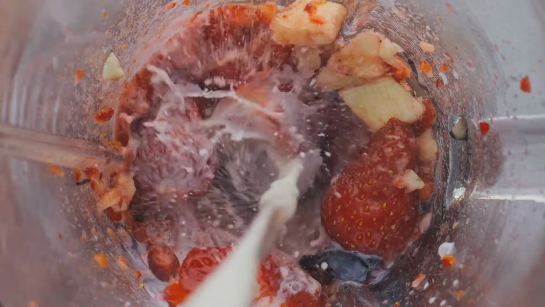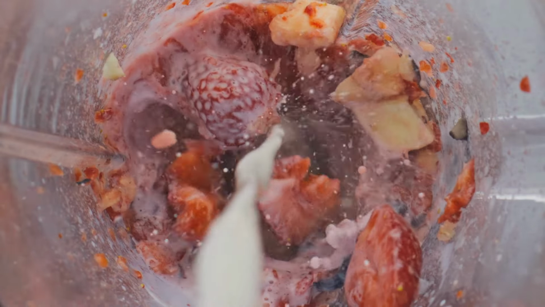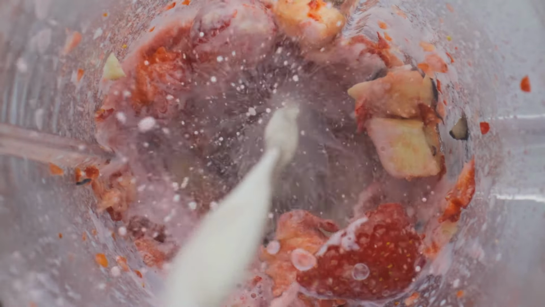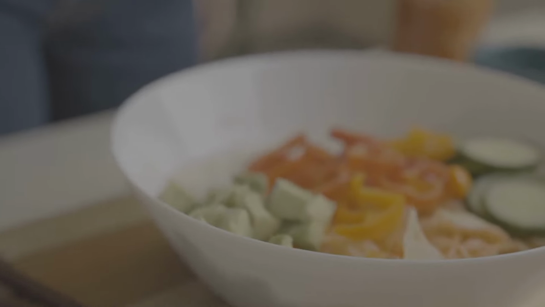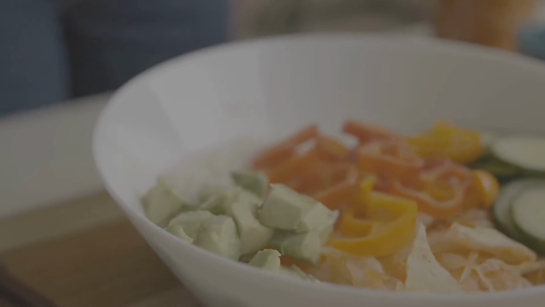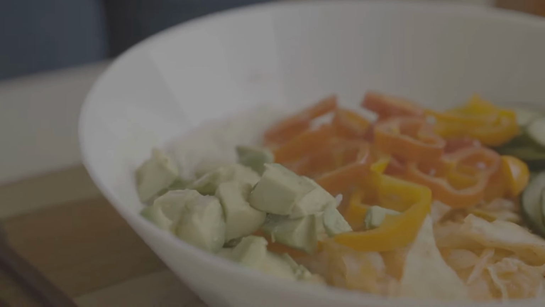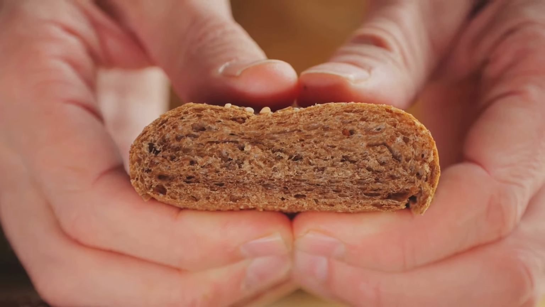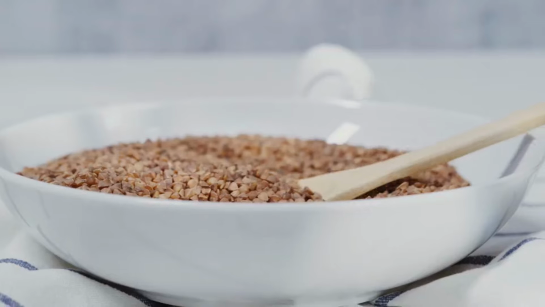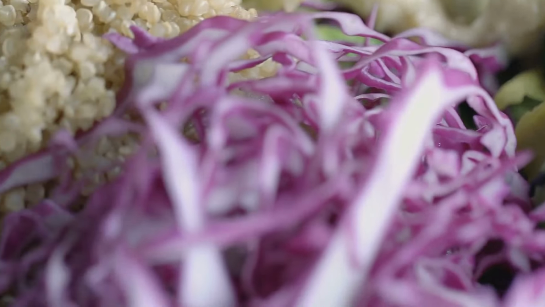Simple carbohydrates, found in foods like fruits, milk, and sugar, are quickly absorbed and provide a rapid source of energy. Complex carbohydrates, found in whole grains, vegetables, and legumes, take longer to digest and provide a sustained source of energy. Examples of healthy carbohydrates include whole grain bread, brown rice, oatmeal, sweet potatoes, and quinoa.